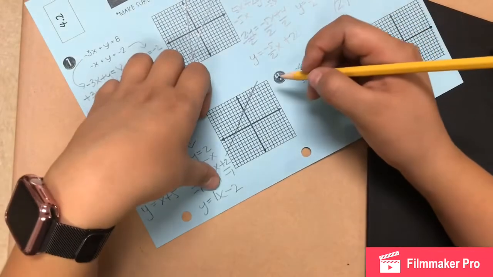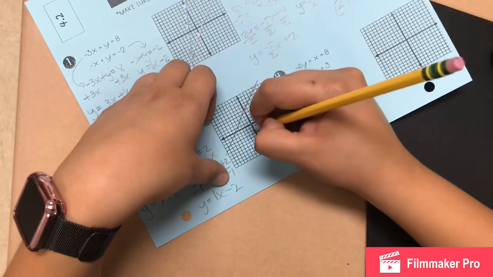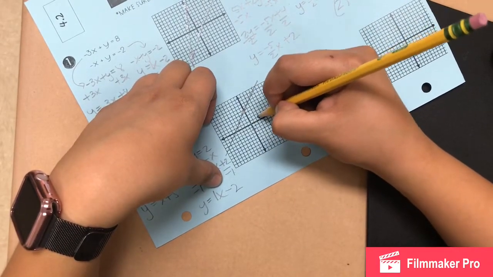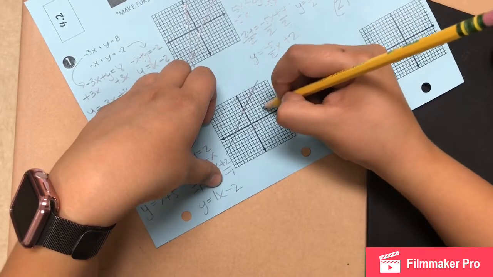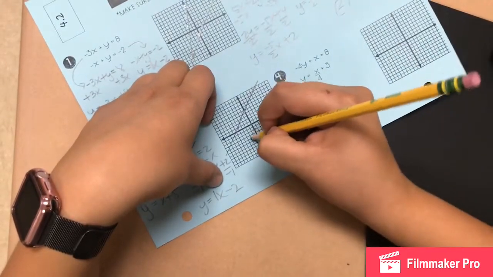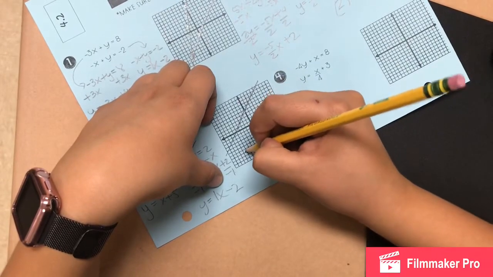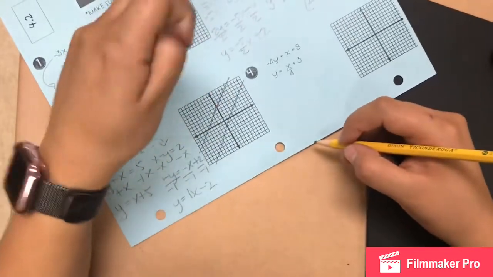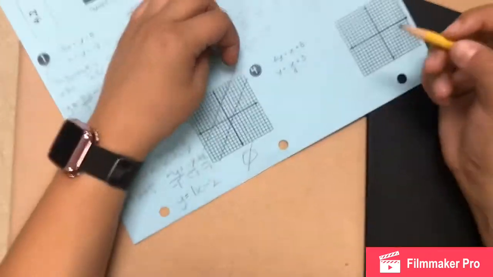On my second equation, I'm going to start at negative 2. And then I'm going to go up 1, right 1, up 1, right 1, up 1, right 1 to continue. If you notice already, these graphs have the same slope, which makes them parallel, which means they're never going to intersect, which means this is no solution.